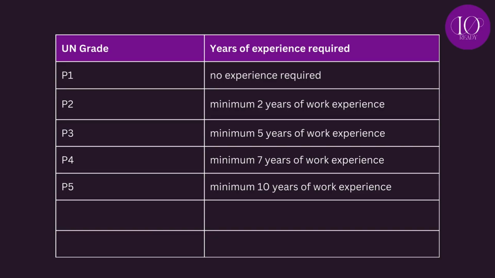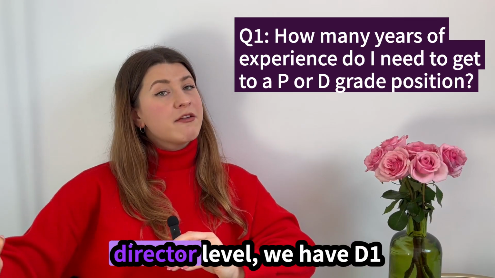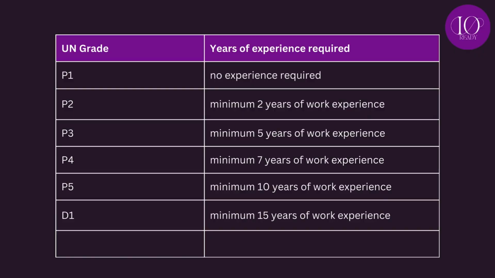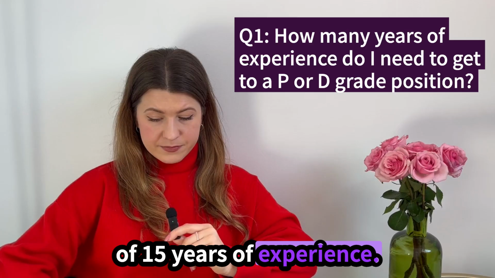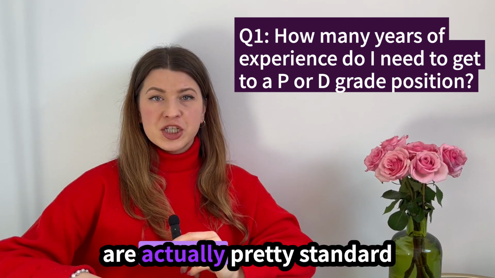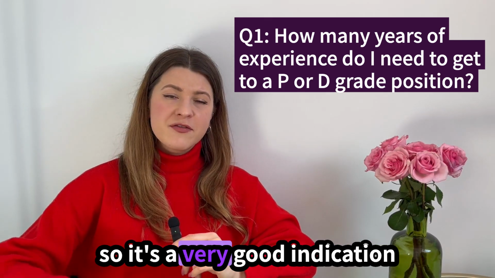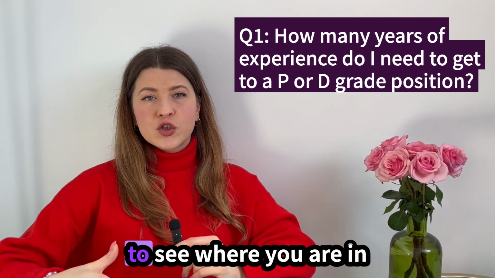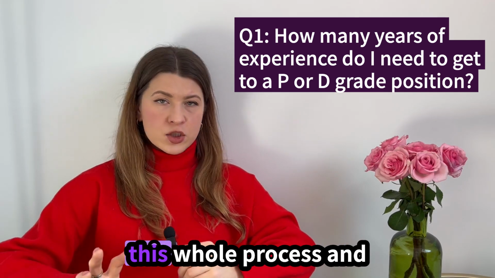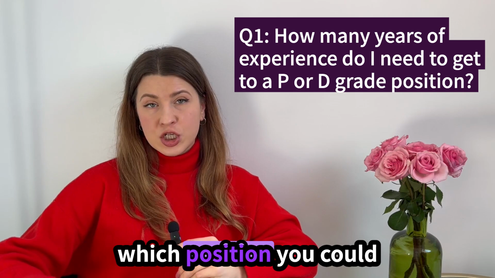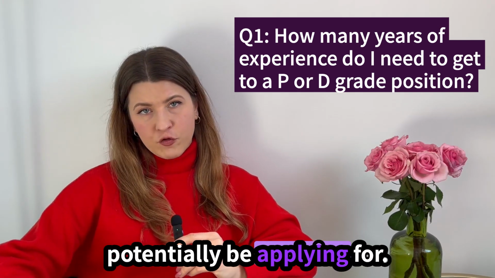Now, when we move to the director level, we have D1, minimum 15 years of work experience, and D2, minimum of 15 years of experience. These minimum requirements are actually pretty standard across all of the UN agencies, so it's a very good indication to see where you are in this whole process and which position you could potentially be applying for.